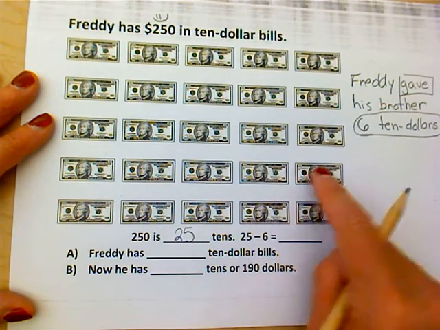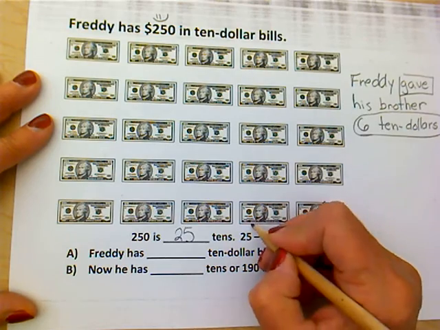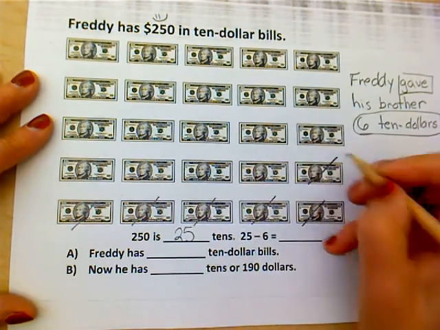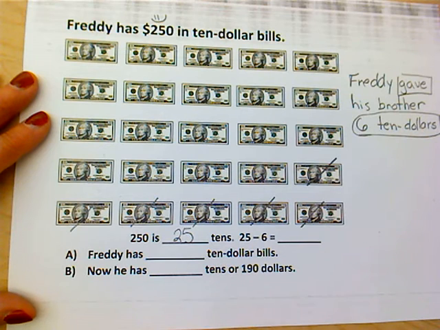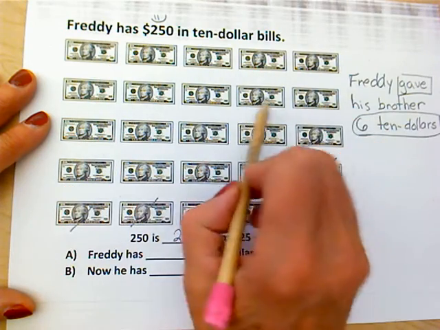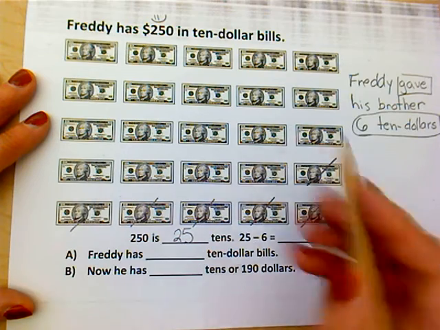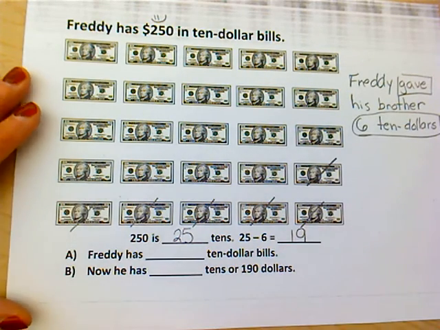So wouldn't that be 25 $10 bills, take away 1, 2, 3, 4, 5, and 6? So 25 $10 bills take away 6 $10 bills leaves us with how many? Well, let's see. We could count 1, 2, 3, 4, 5, 6, 7, 8, 9, 10, 11, 12, 13, 14, 15, 16, 17, 18, 19. So we have 19 $10 bills left.